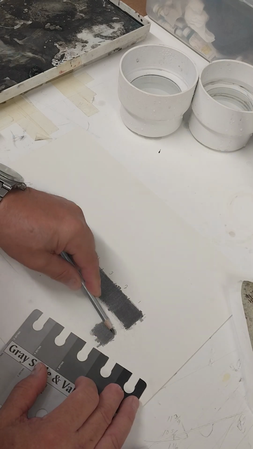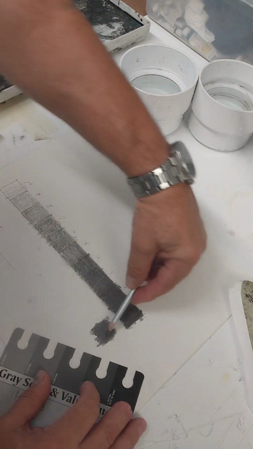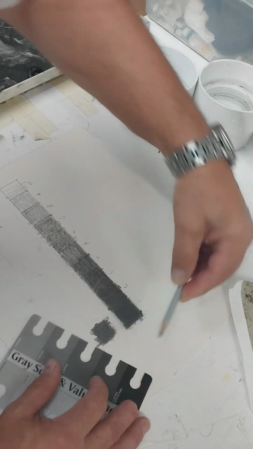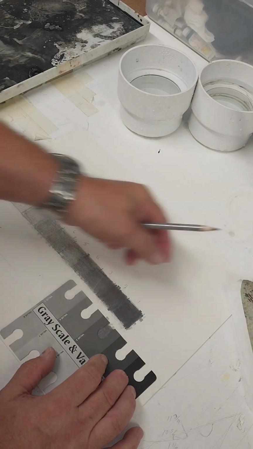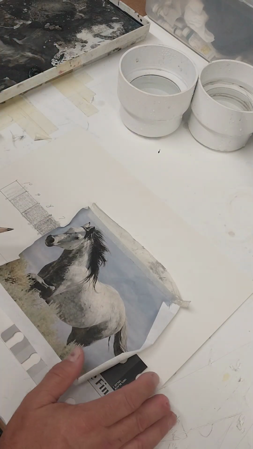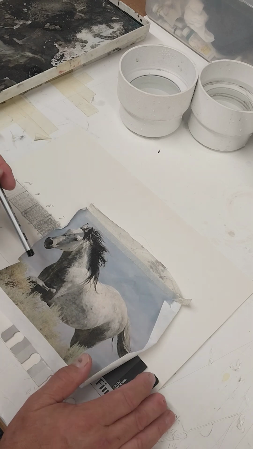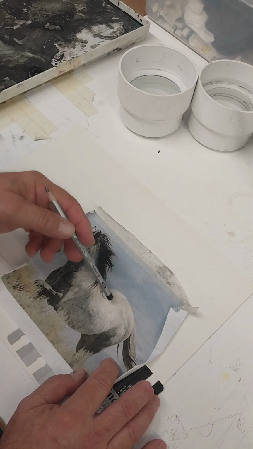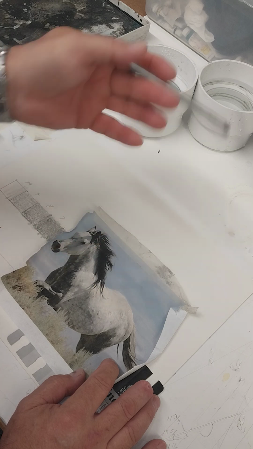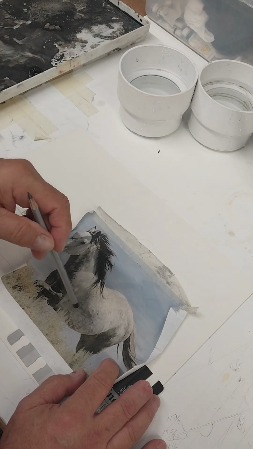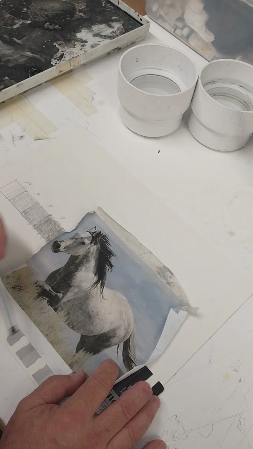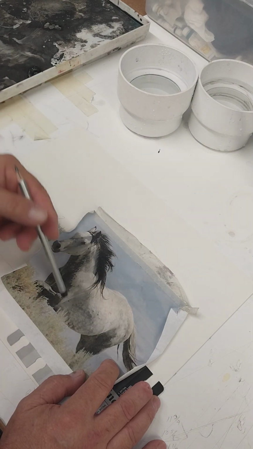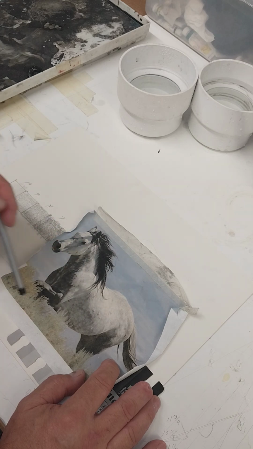Now why would you think it's so important to see these values? Well, a lot of the reason is because when we work in color, the first mistake we make is we assume this is white, so this is a different color, this is a different color, when really it's just shades of white and values of gray. So even though this is done in color, it's kind of the same thing.